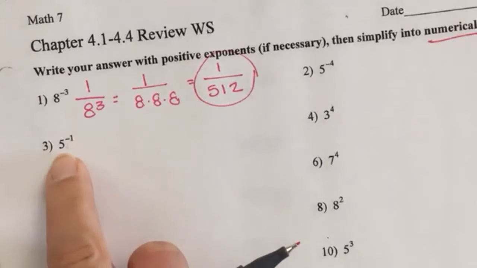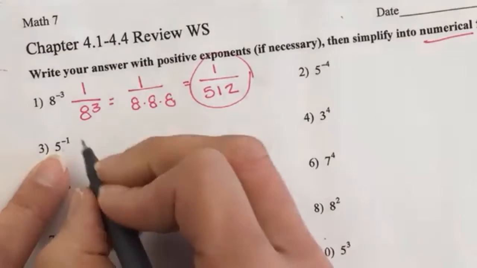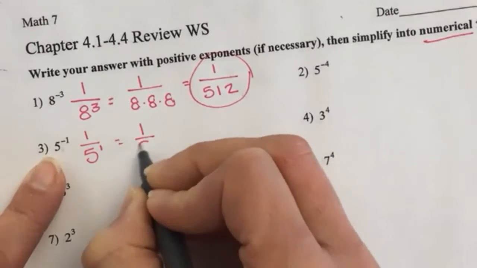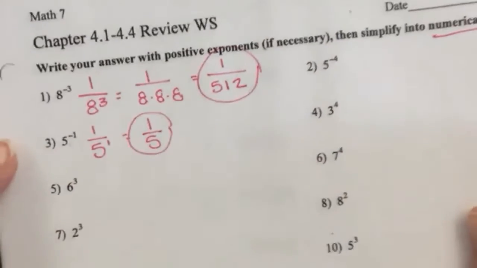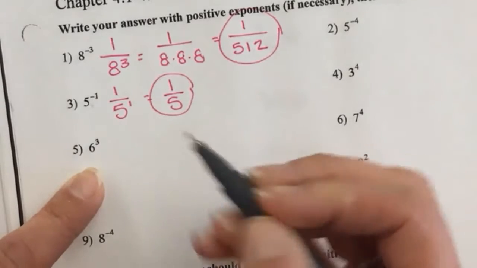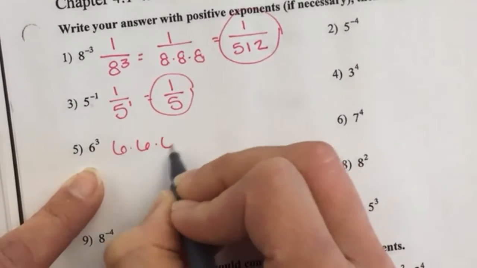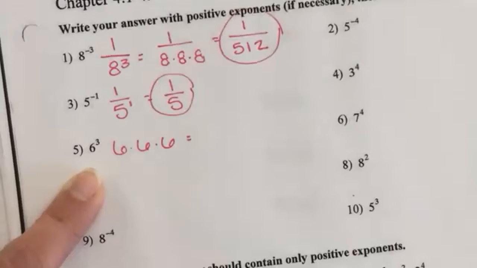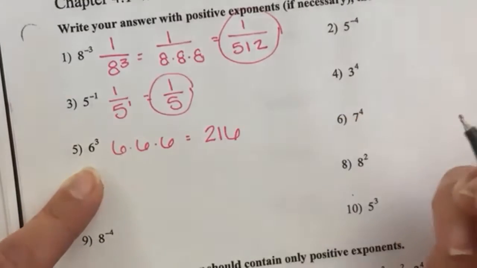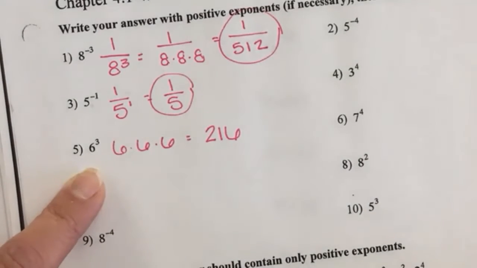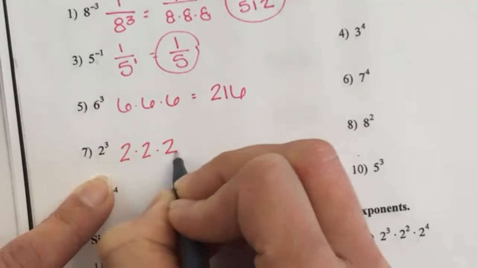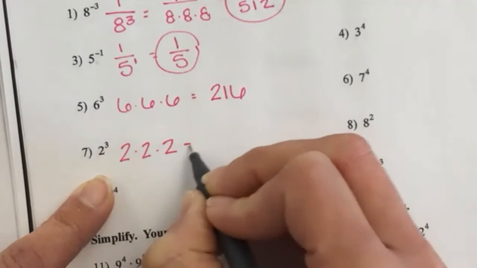Okay, so this one, we're going to write it with positive exponents first. So it's 1 over 5 to the first. Well, 1 over 5 to the first is just 1/5. If it has positive exponents, you don't move it. It's just 6 times 6 times 6. This one is the 216 one. Number 7, 2 times 2 times 2. 2 times 2 is 4, times 2 is 8.